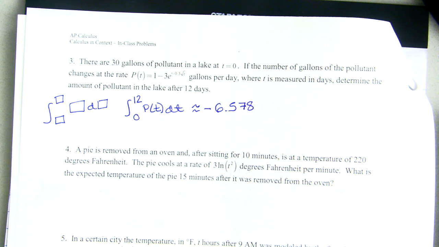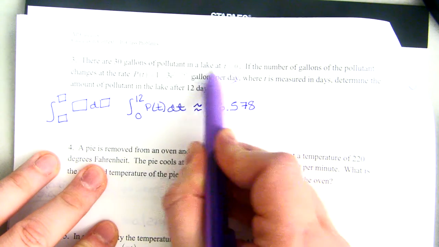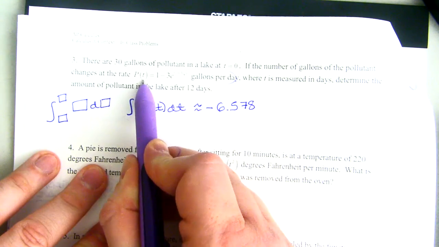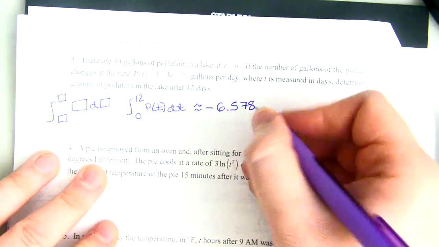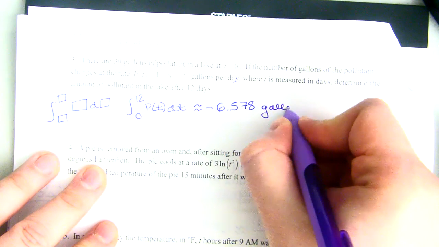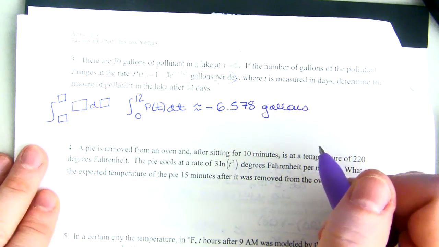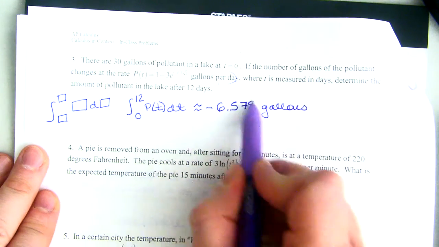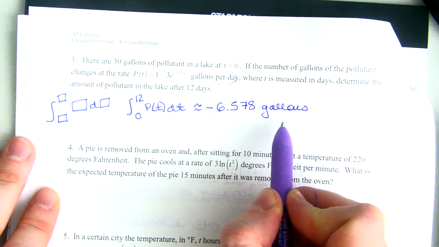My units are the units of this times the units of that. Gallons per day times day, that's just gallons. Which means the amount of gallons in the tank, the change in that is negative 6.578 gallons.